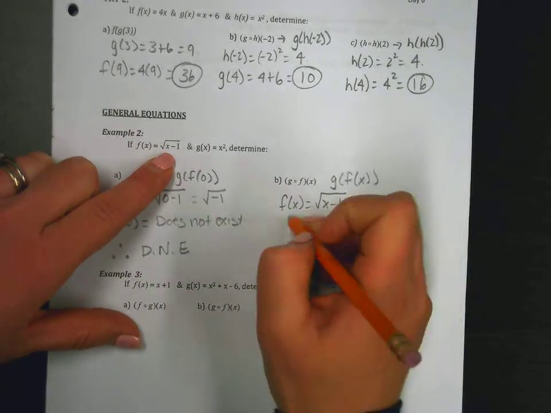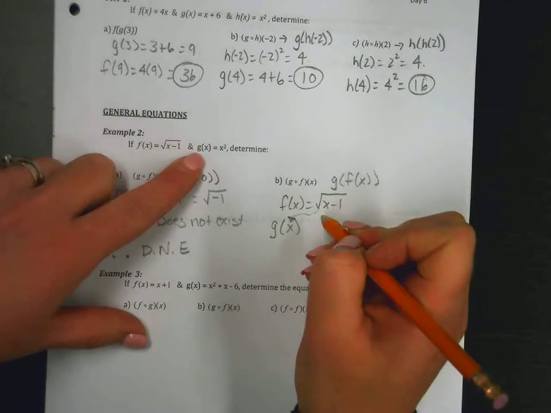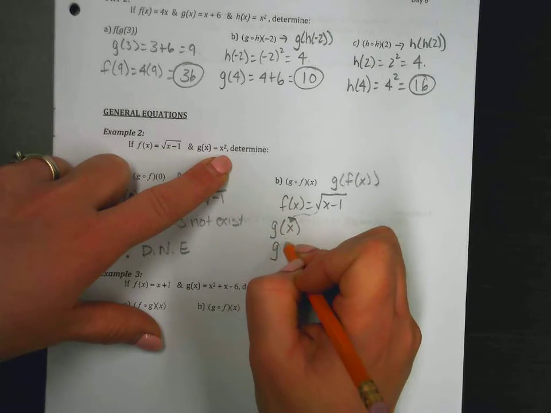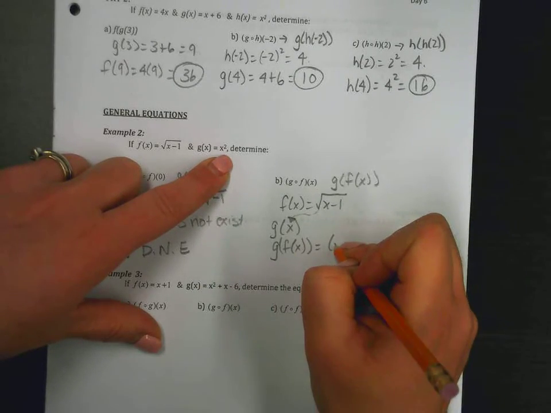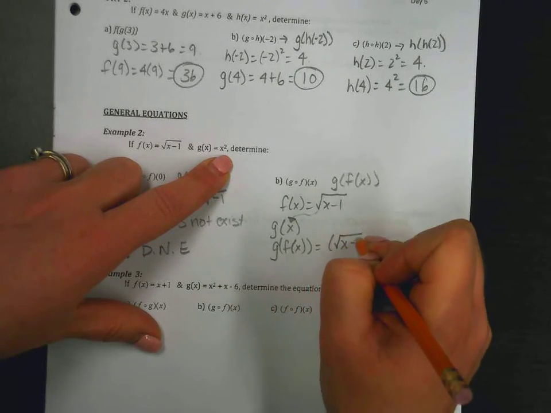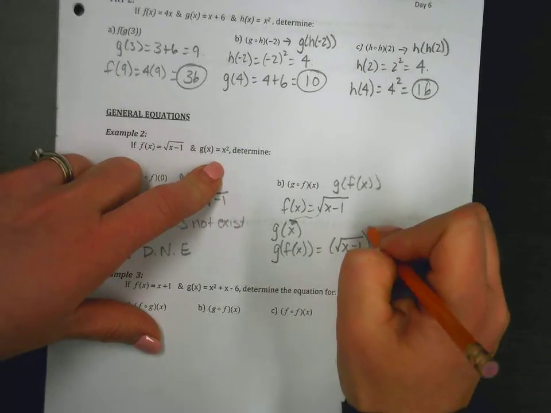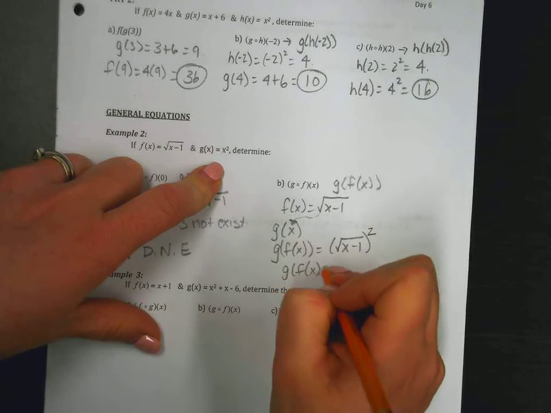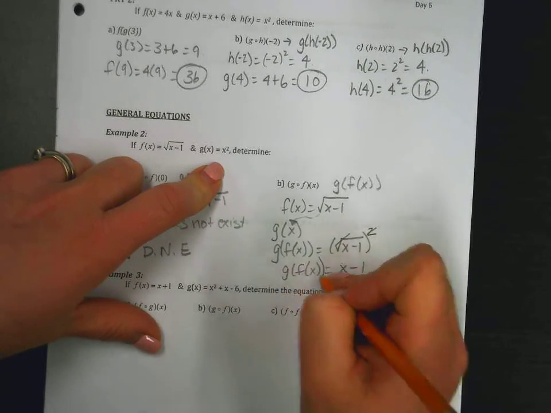I'm going to replace that in for the x value in g of x. So g of f of x would equal, I'm going to replace x with root x minus 1, and then I've got to square that whole function. So g of f of x, these operations just cancel each other out, is simply x minus 1.